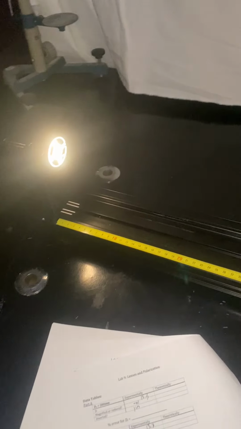Now those distances are distances from the light source, which is not necessarily what I'm looking for. I'd be wanting to find the distance between the mirror and the image, but I will subtract and give those values. Okay, part B of the lab.